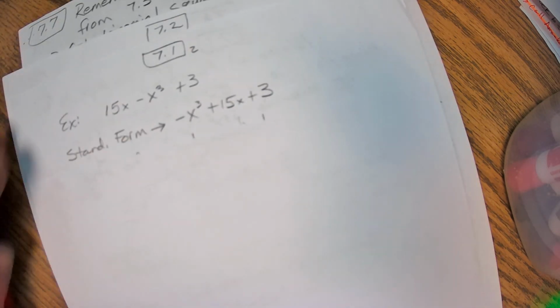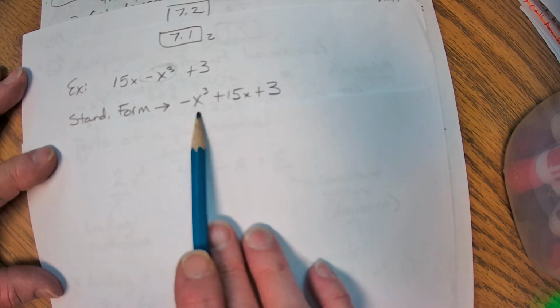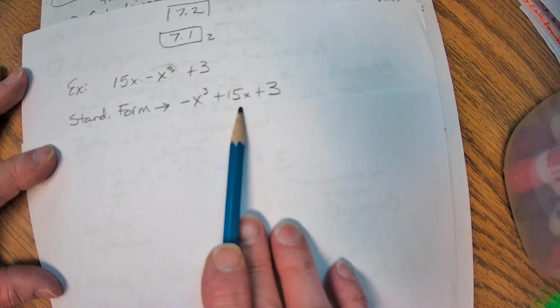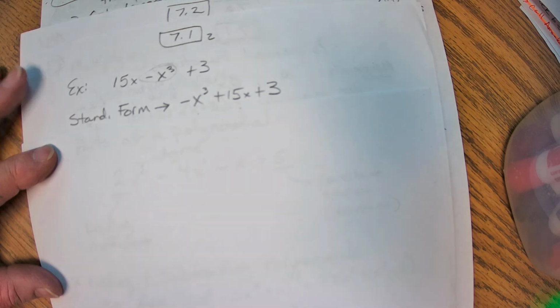So let's look at some examples. So let's say I had this, and I wanted to put it in standard form. Obviously, this term is going to be first because it's got the highest degree. So the standard form would be negative x cubed plus 15x plus 3. There are 3 terms in this polynomial.